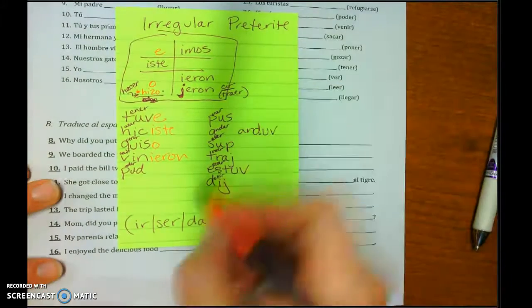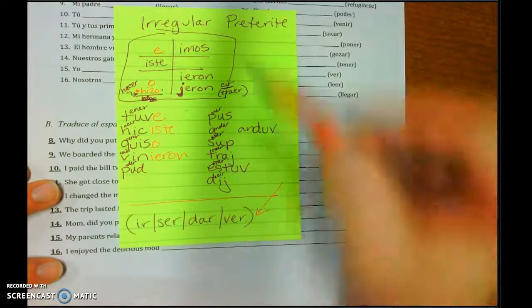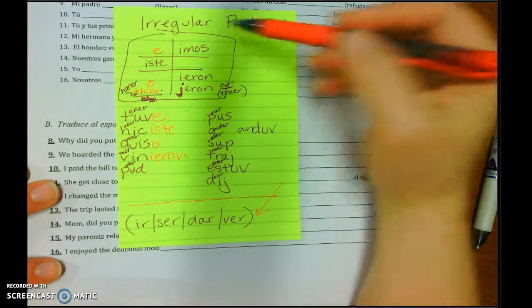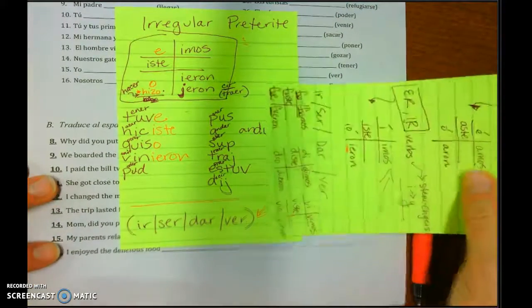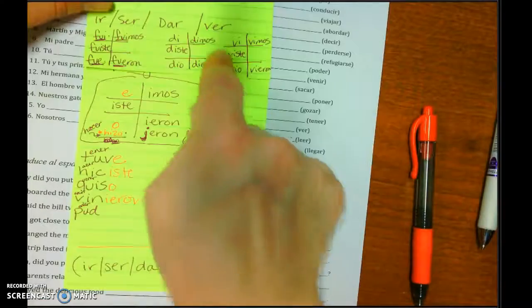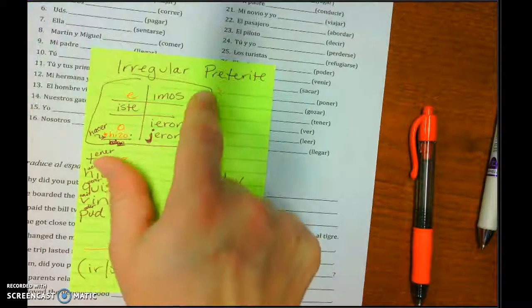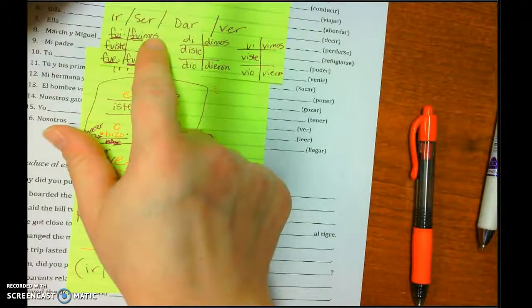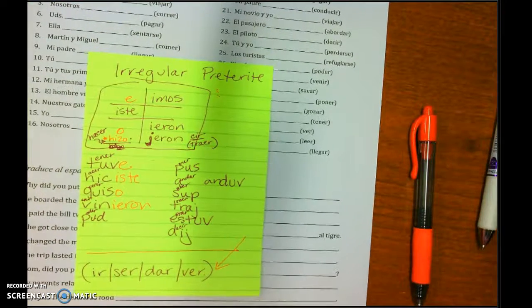Last bit, the only reason I added ir, ser, dar, and ver to the bottom here is that they have in common with this chart that none of these have accents, right? So if I'm looking at my ir, ser, dar, and ver charts that are right here, none of these have accents, and none of these have accents, okay? So your irregular verbs and your ir, ser, dar, and ver verbs do not have accents. All the other kind do have accents.